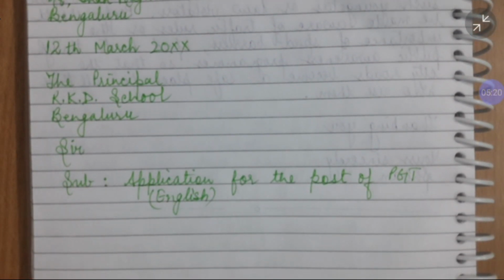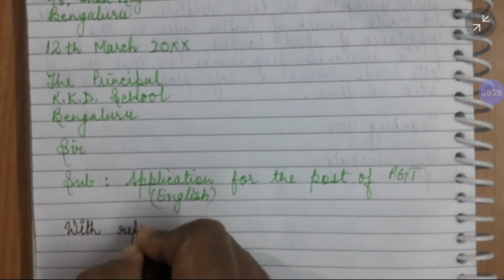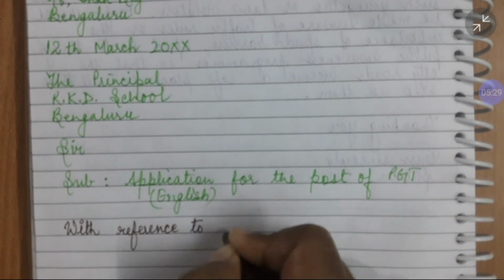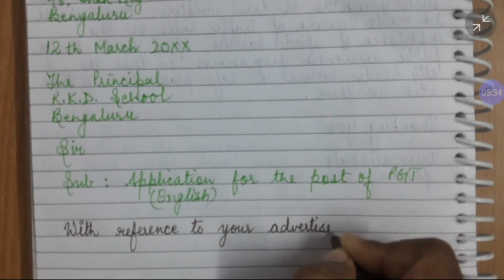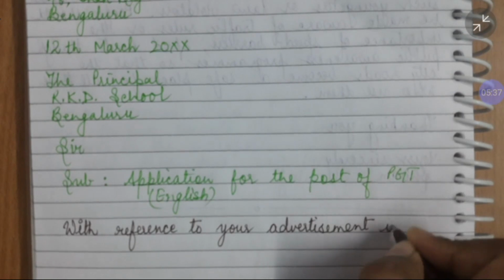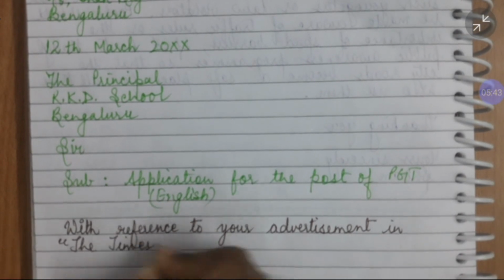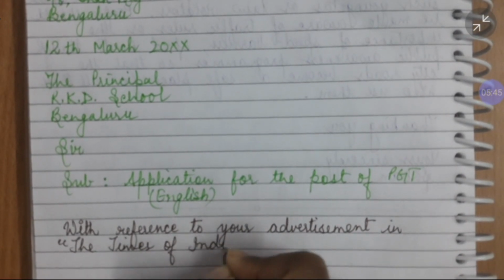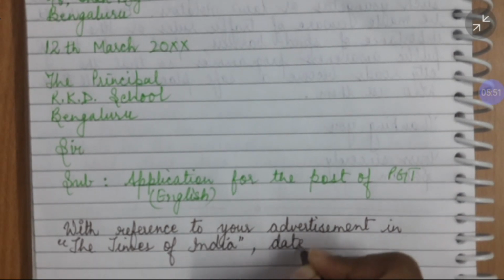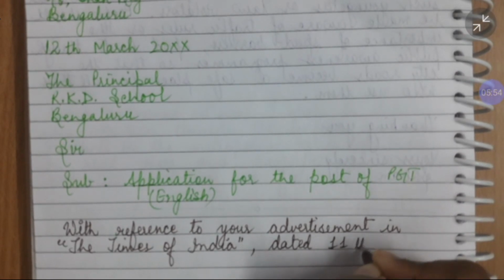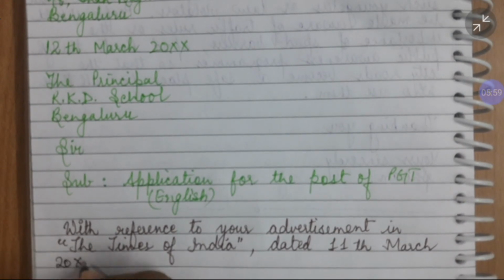Now leave one line with reference to your advertisement. With reference to your advertisement in the Times of India, dated 11th March 20XX.